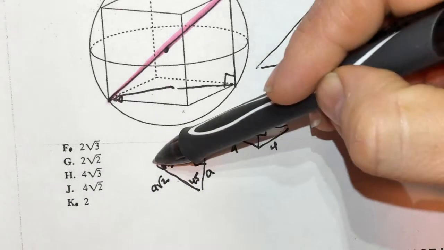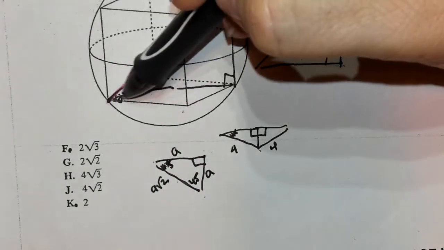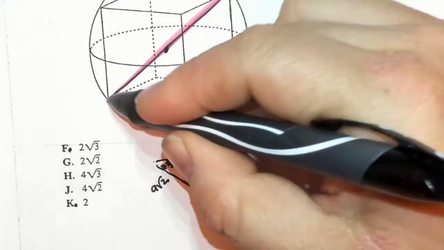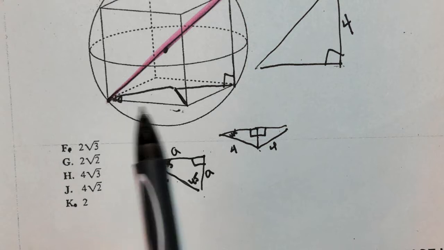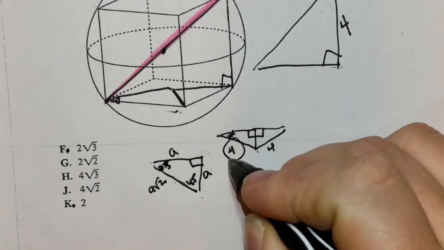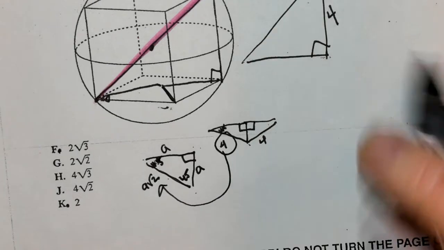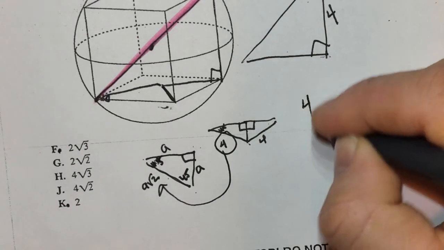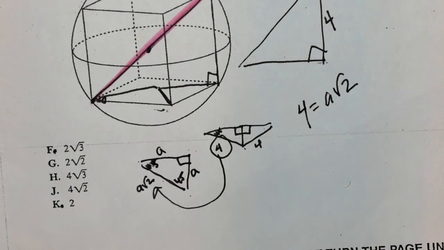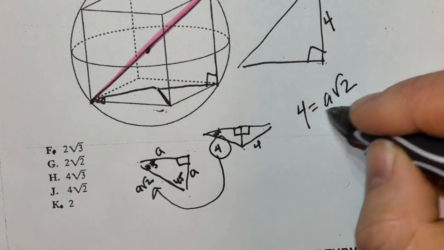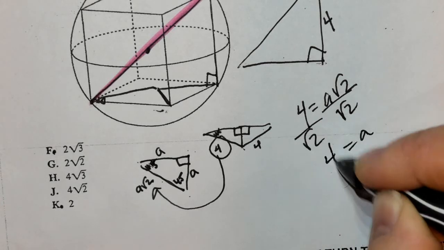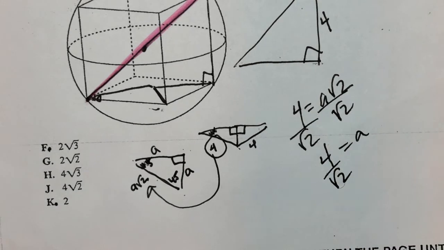But we already know this length is 4. We already know this length right here is 4, because it says all edges of the cube are 4. So 4 is your hypotenuse, and I can set it equal to A radical 2. And now if I solve for A, I'm going to divide by radical 2, divide by radical 2, and I get A equals 4 over radical 2.